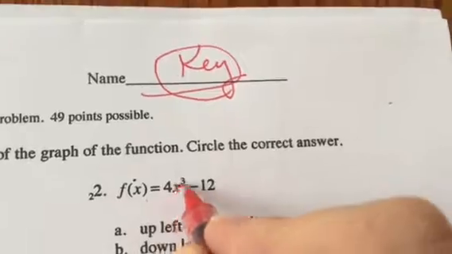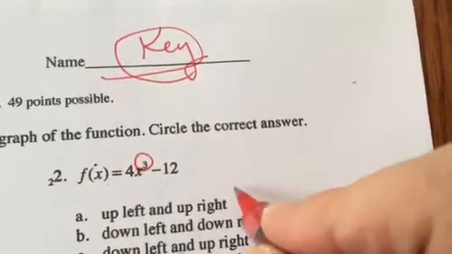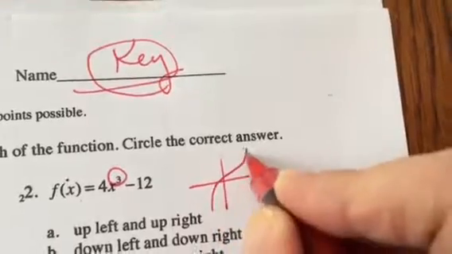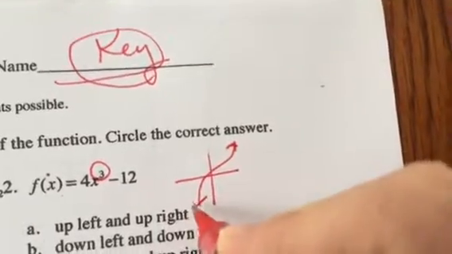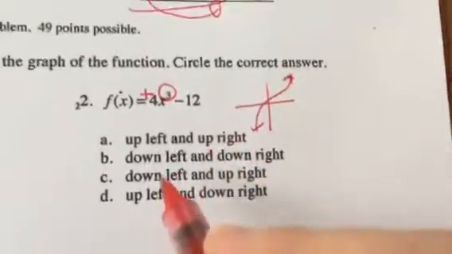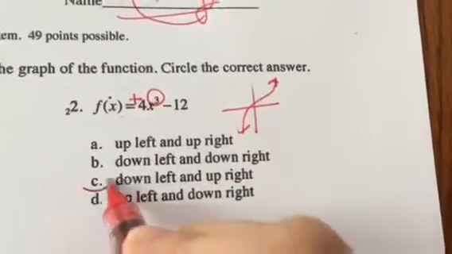Okay, notice this is odd. So typically, this looks like this. If you were going to think about x to the third, it looks like this. So it's going to go down on the left and up on the right. And it is still positive, so that's good. So down on the left, up on the right. So that should be that one.